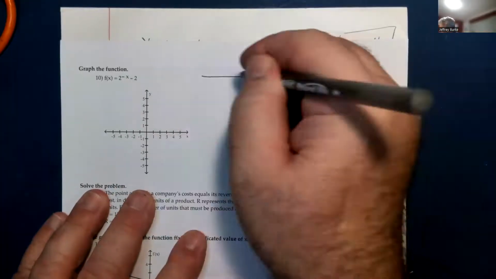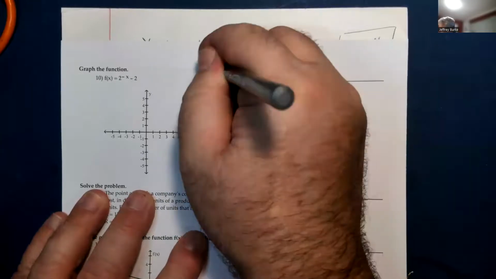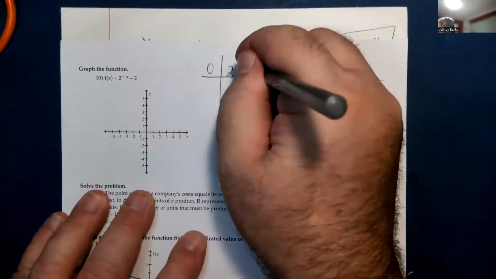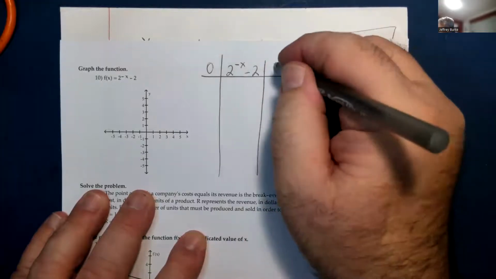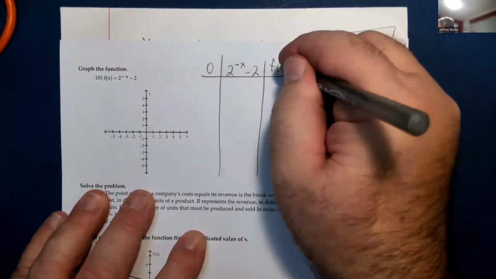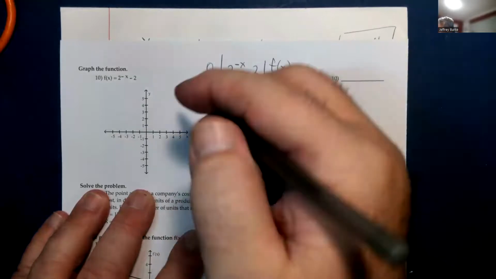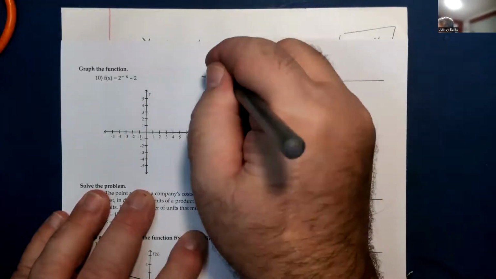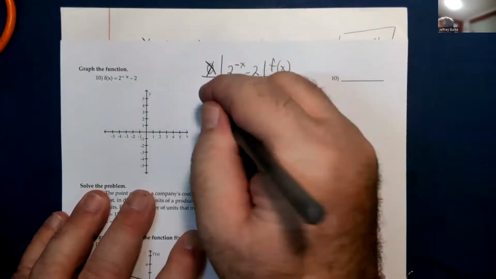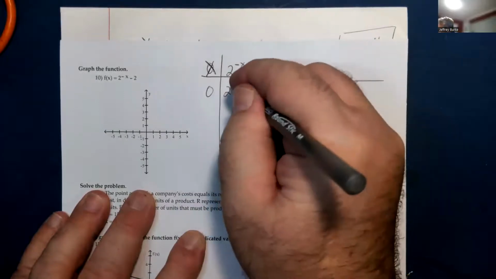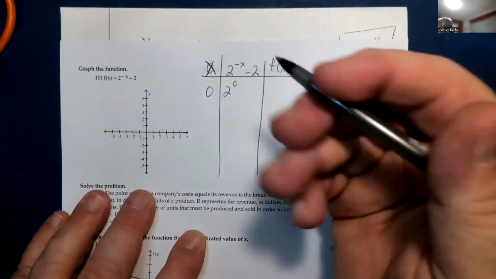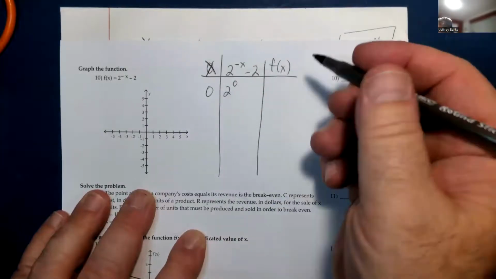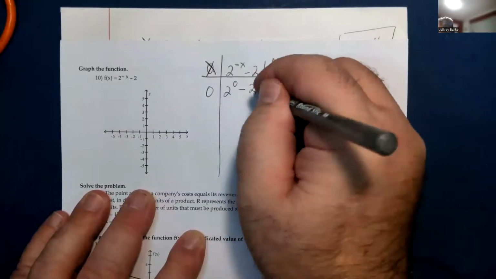So I'm going to create a table. Here's x, here's 2 to the minus x minus 2, and then here are going to be my f of x values. These are my x values here. I'm going to start with 0. So that's going to be 2 to the 0 minus 2.